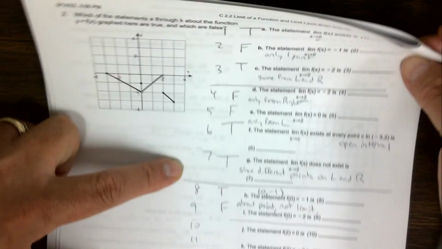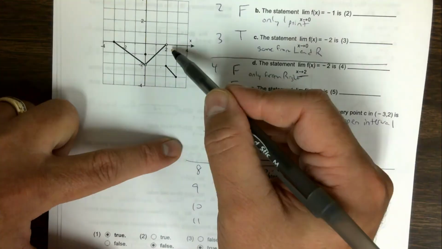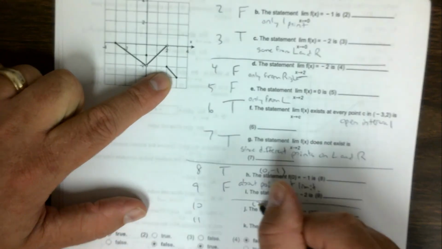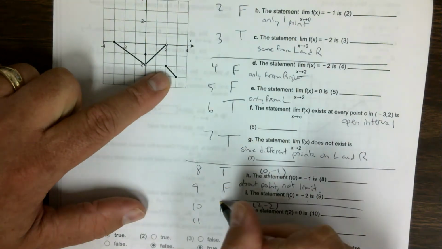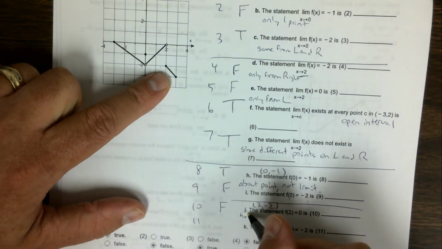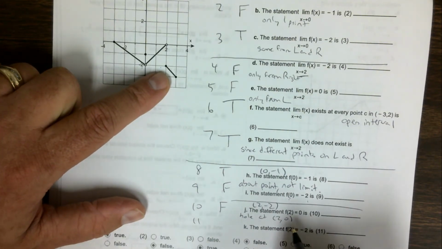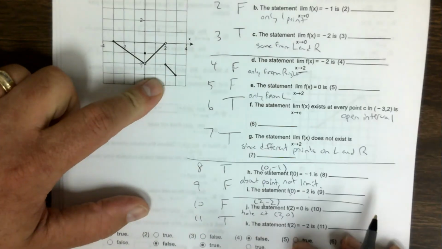And on this one, they're talking about when x is 2, and the value is actually -2, because at (2, 0), it's false because it's a hole at (2, 0). So again, that would be false, and then 11 would be true because we're talking about (2, -2).